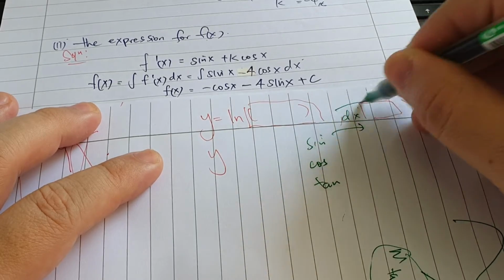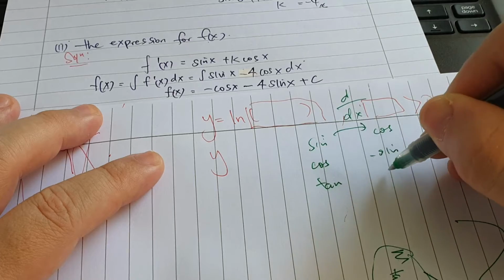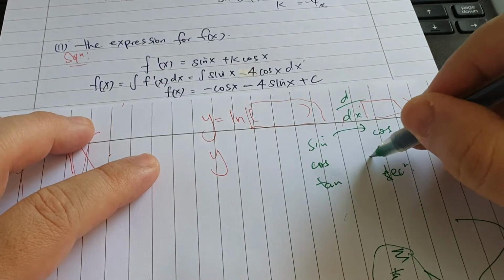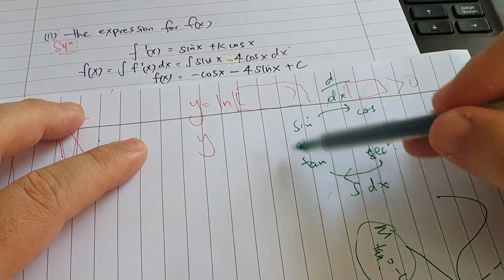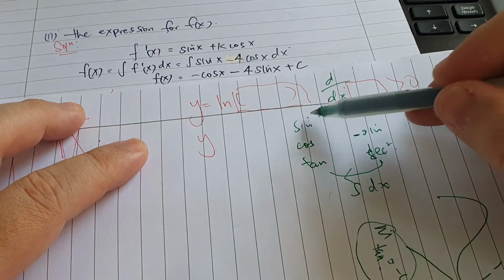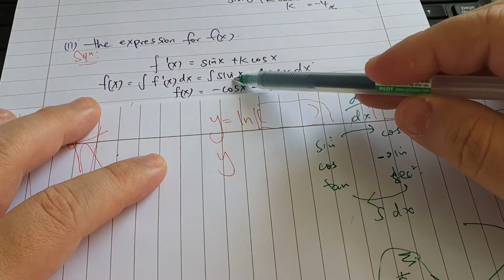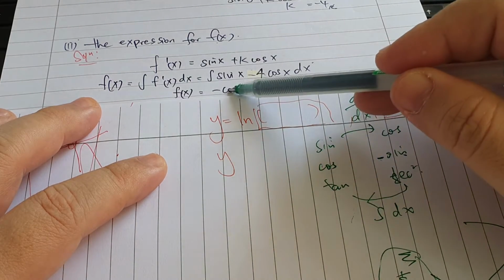Differentiate cos, you get minus sin. Differentiate tan, you get secant squared. And then when you integrate, you get this. So write this down, you can write it on your formula sheet or whatever. Make sure there is no mistake here, because you'll be referring to this. So integrate sin, there should be a minus, so throw this minus over there. That's why it's like that.